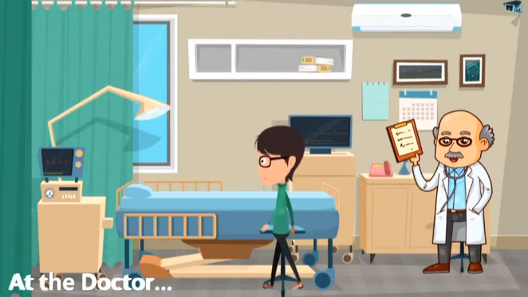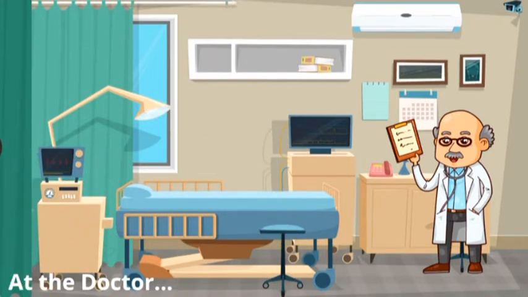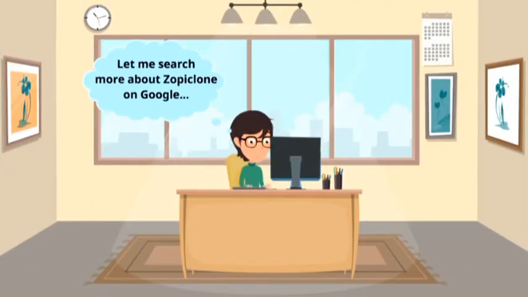Xavier receives his prescription of zopiclone from the doctor, but he's still eager to know more about the drug, so he goes home and researches.